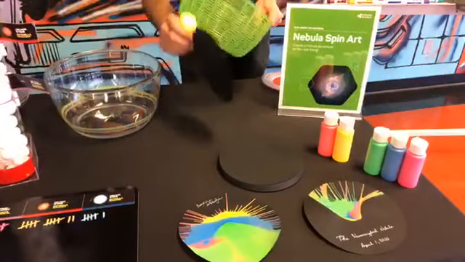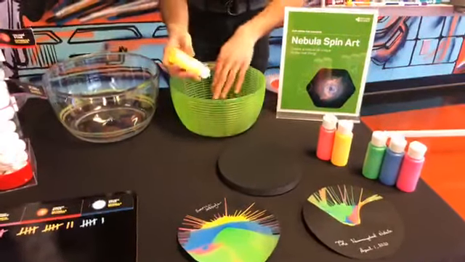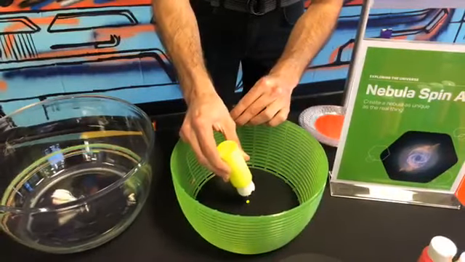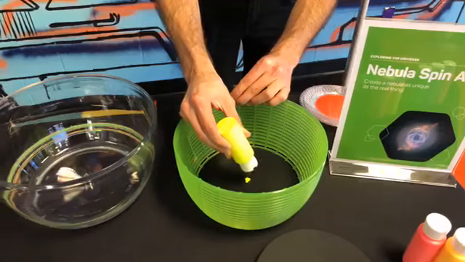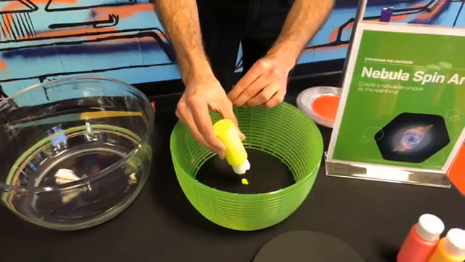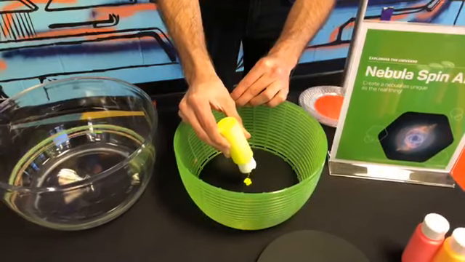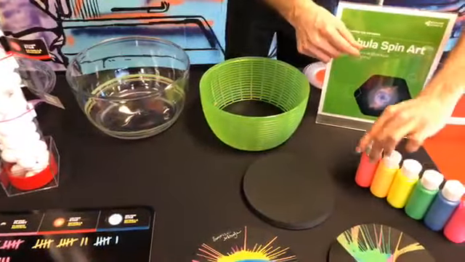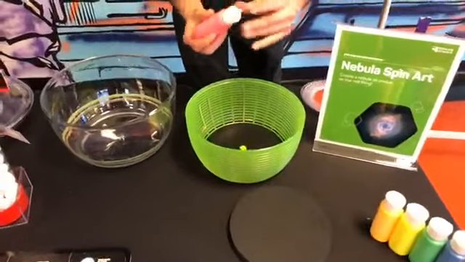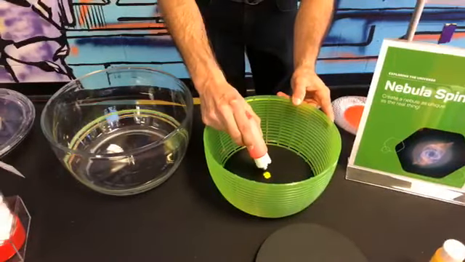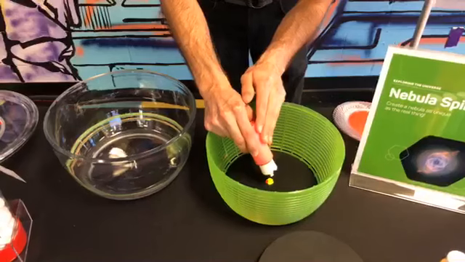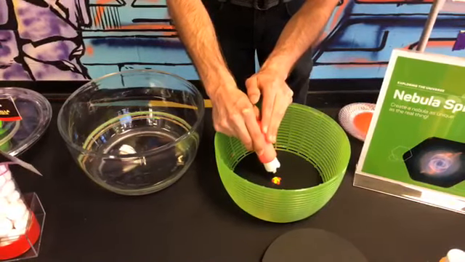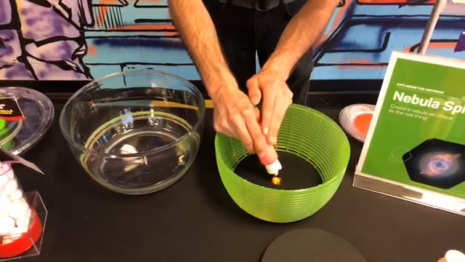I'm going to actually put this in the spinner first to make my life easy. So we're going to use just about 5 drops, and we're going to place them in the center. I want them to kind of be touching all in the center. There we go. Anywhere between 5 and 10 little drops is the perfect amount. You can, of course, experiment with fewer drops or even adding a few more drops to the mix and see how that will alter the resulting nebula itself.